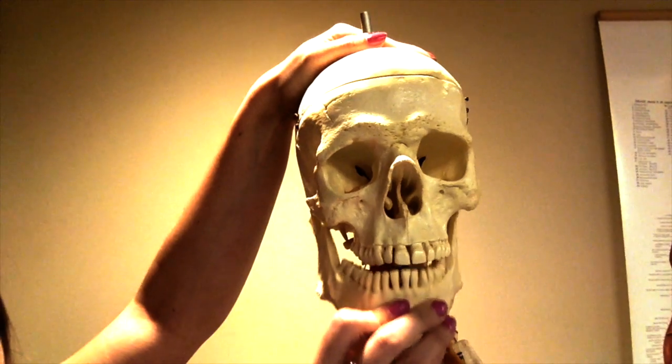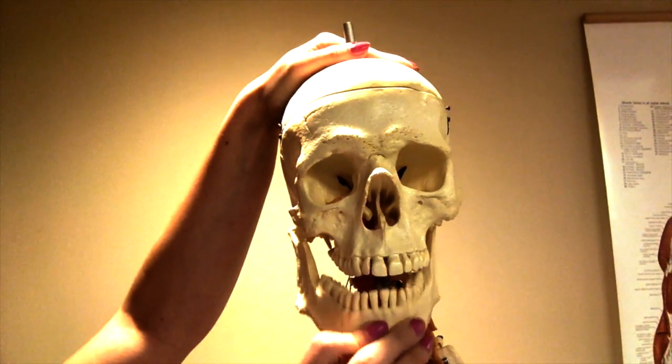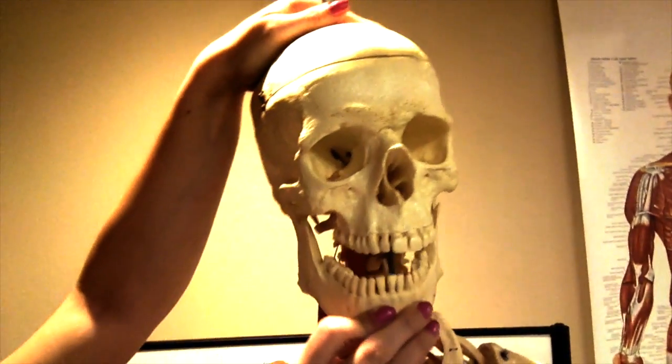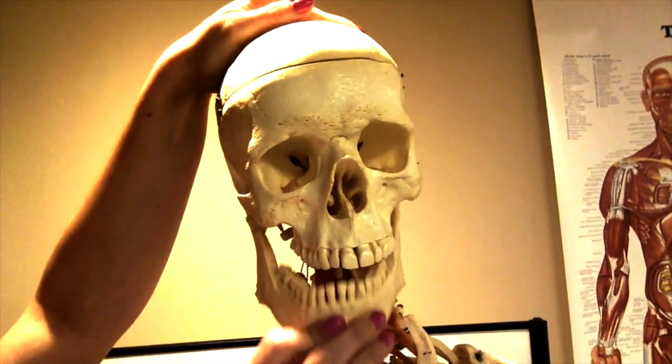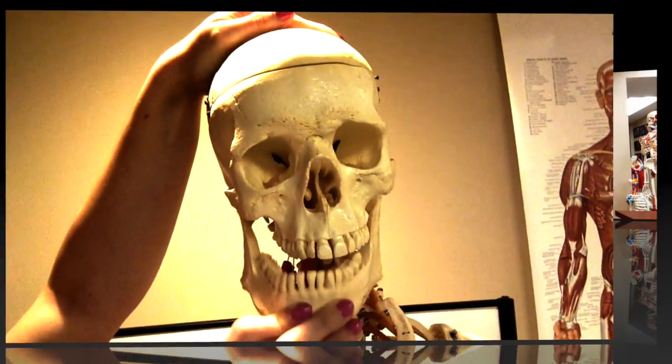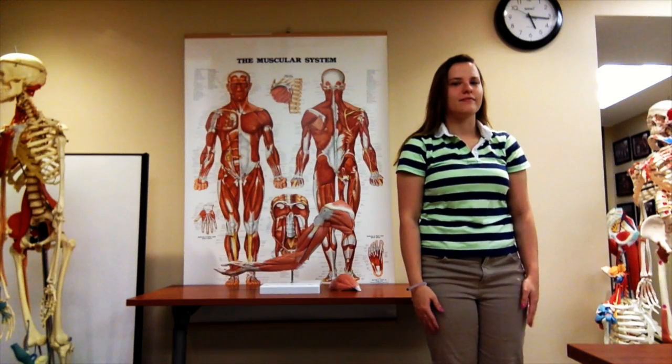Today, we will be looking at a more in-depth view of the muscles of the shoulder. In this video, we will be showing you where these muscles are located and describing their functions in a variety of shoulder movements. The first movement we are going to show you is flexion. Flexion is defined as the bringing together of two body parts.